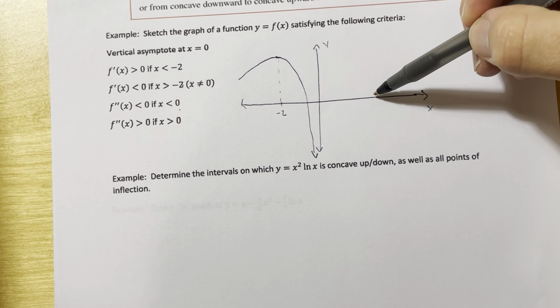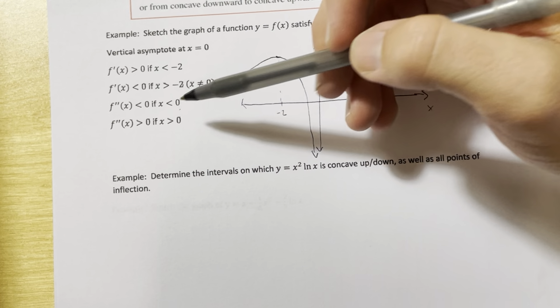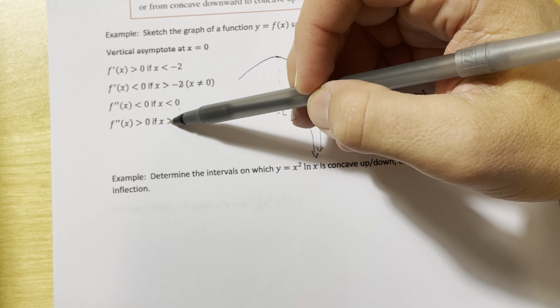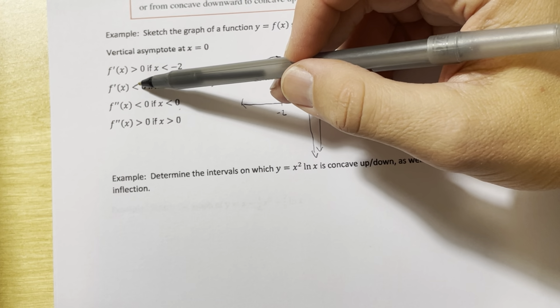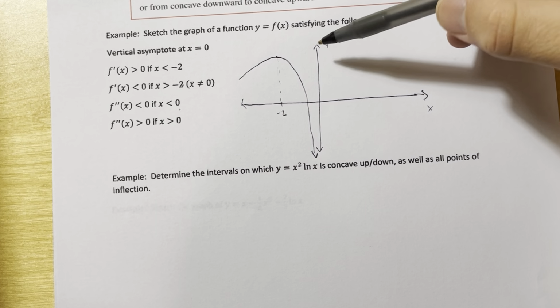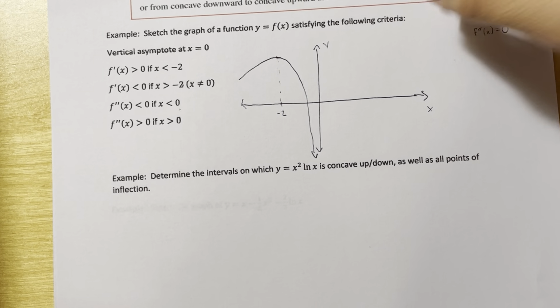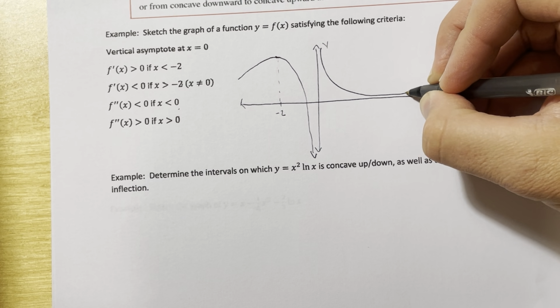But if we're greater than 0, then we're definitely greater than -2, where f prime is negative. So that means two things. We're concave up because of this condition, but we are also decreasing because of this condition. And then don't forget that x equals 0 is an asymptote. This is one way of accomplishing that. Something like this.